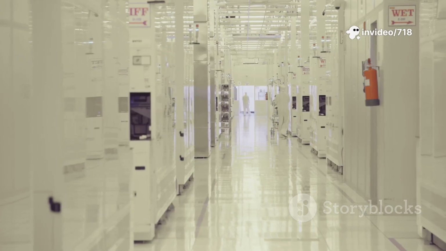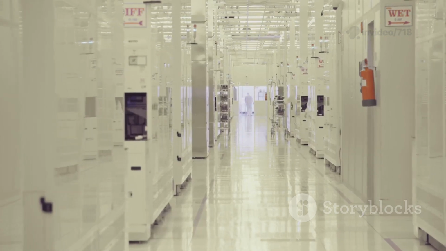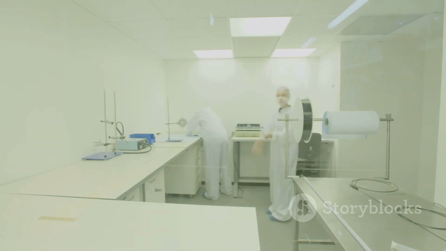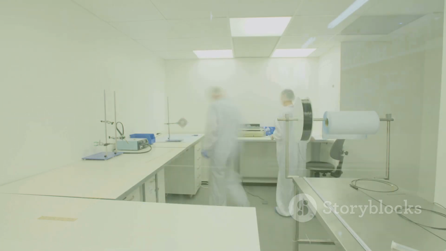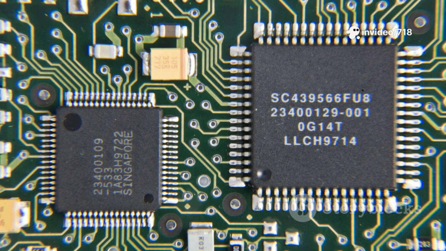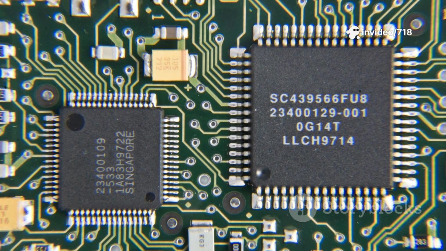This entire fabrication process happens inside a clean room, an environment that is thousands of times cleaner than a hospital operating theater. A single speck of dust, smaller than a human hair, can ruin an entire chip by causing a short circuit.